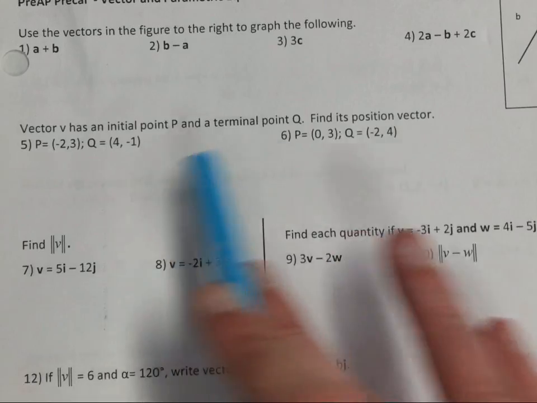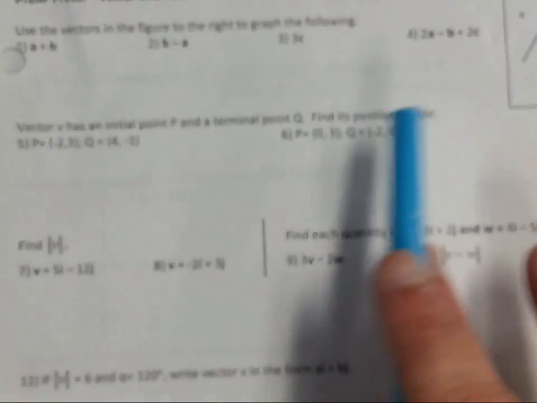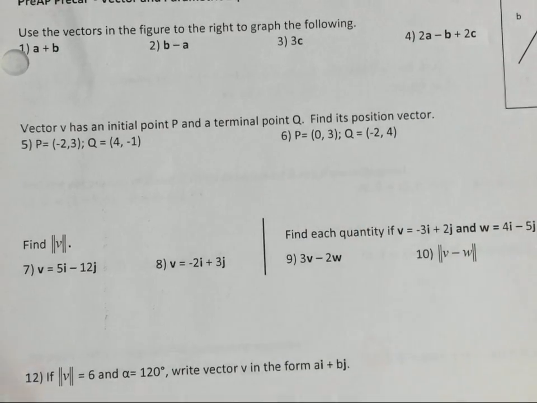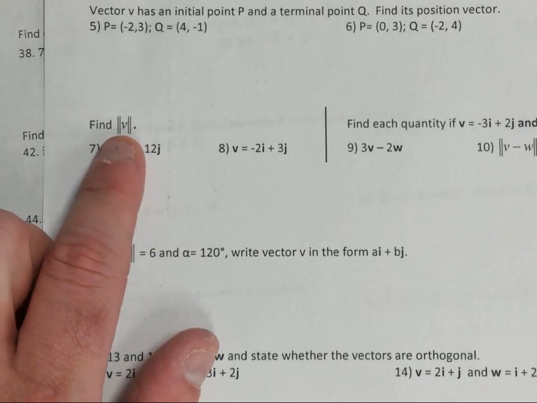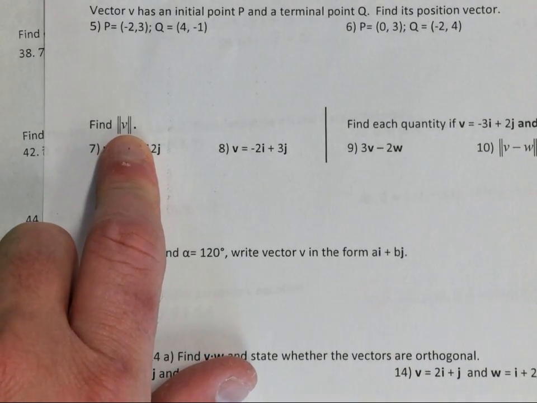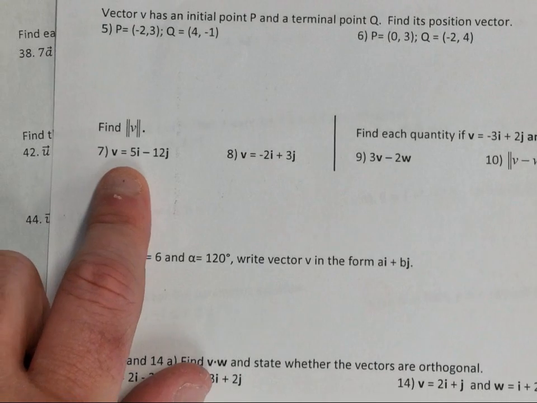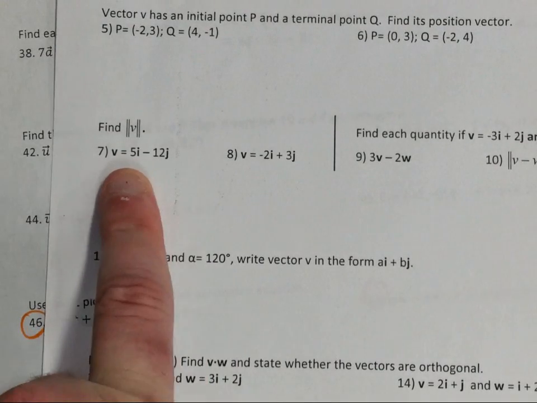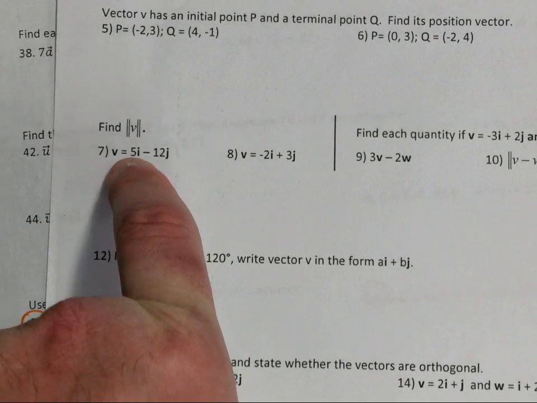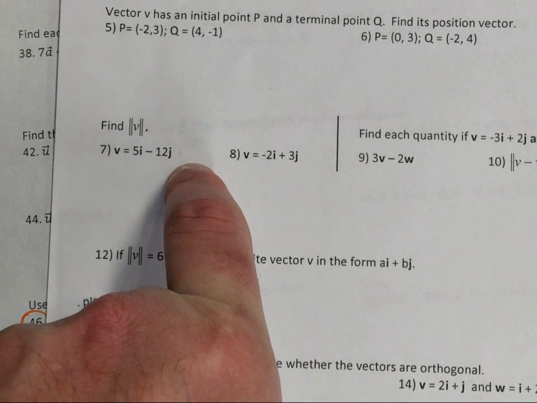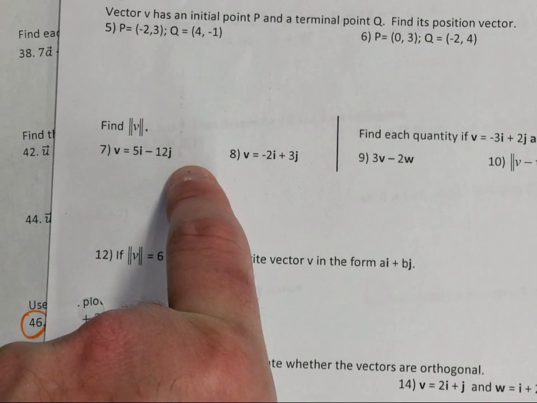Like on 5 and 6, when it says position vector, it means component form, but I think you won't have that depiction tomorrow. But what does this symbol mean? If I had this right here, what does that mean, class? Magnitude. Find the magnitude. And how would you find the magnitude of something? You don't have to do this, I just want you to talk about it. What's your A value here? 5. And your B is negative 12. So, square root of 5 squared plus negative 12 squared. Is everybody good with that?